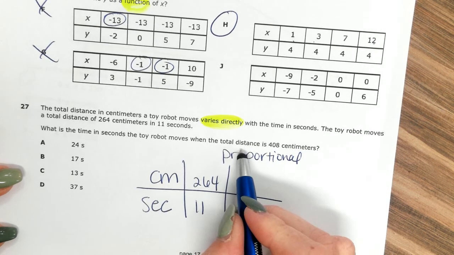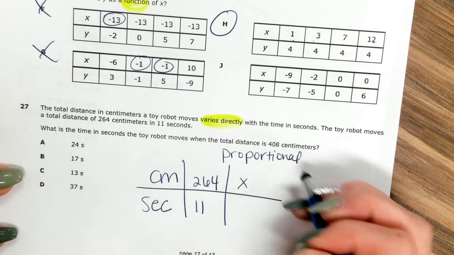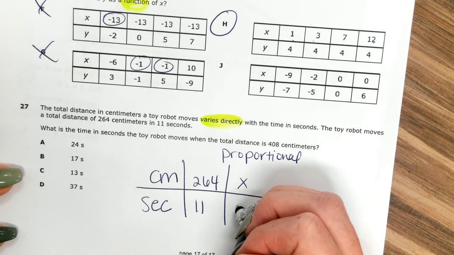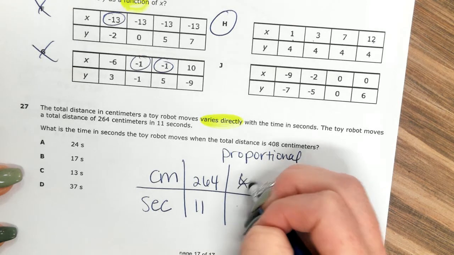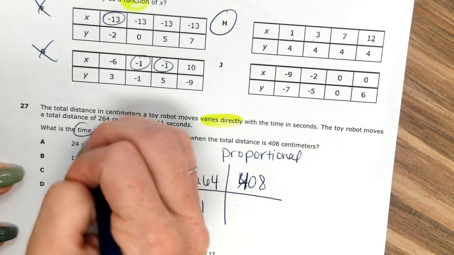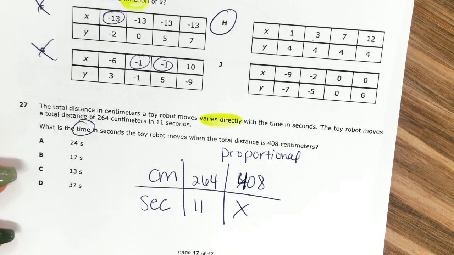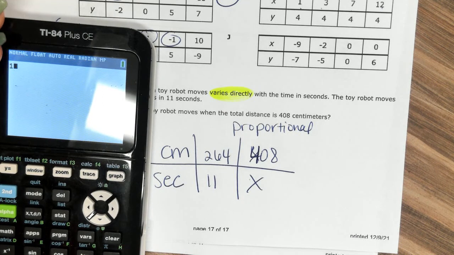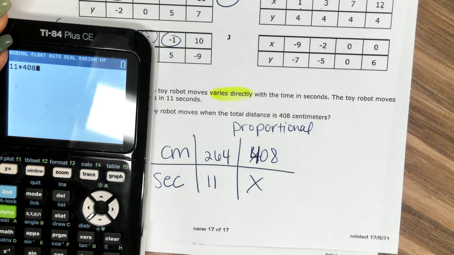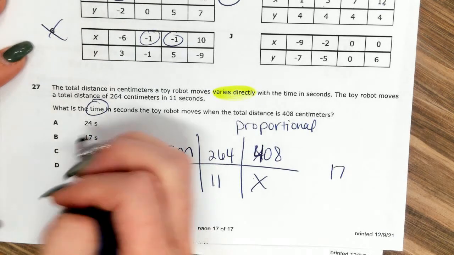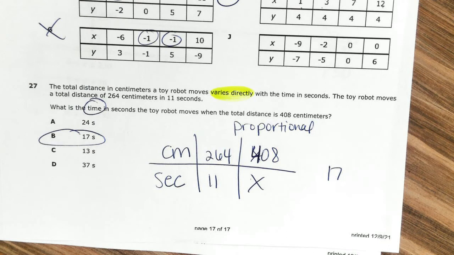What was the distance? So that's what is the centimeters when it's, excuse me. No, that's your total distance. 408. Sorry. What's the time? So you cross multiply, then divide. 11 times 408 divided by 264 is 17 seconds. So the answer was B.